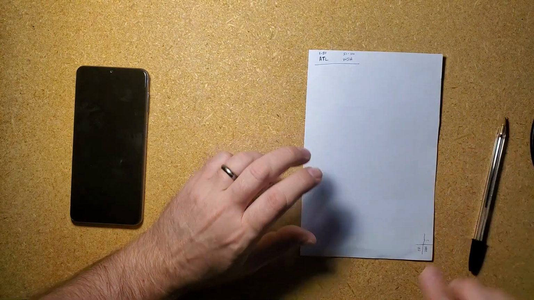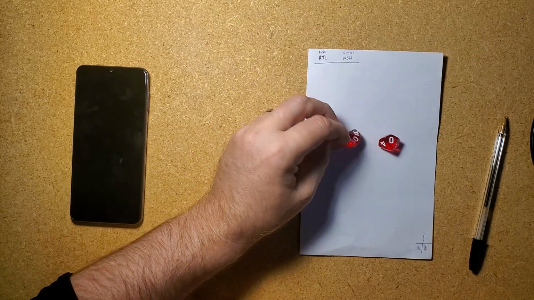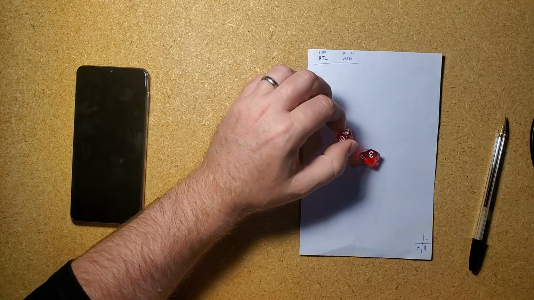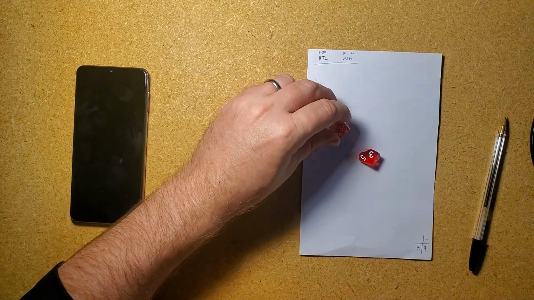Now, this is a straight up 50-50 roll. These dice are not loaded. They're just regular old dice. So this is my D10 and this is my D100. And you can see, it's got everything marked on here.